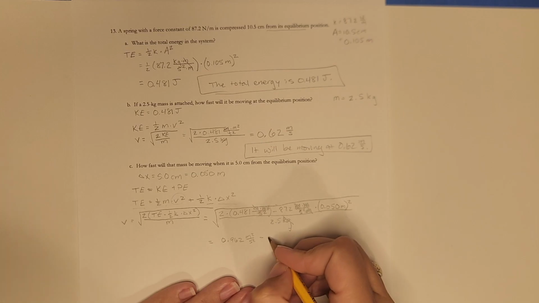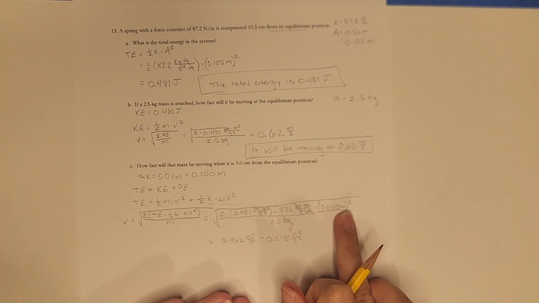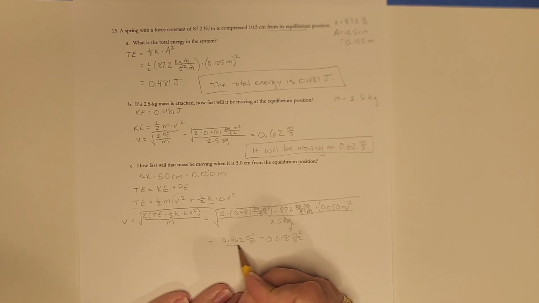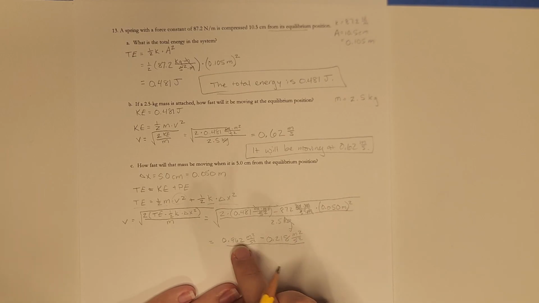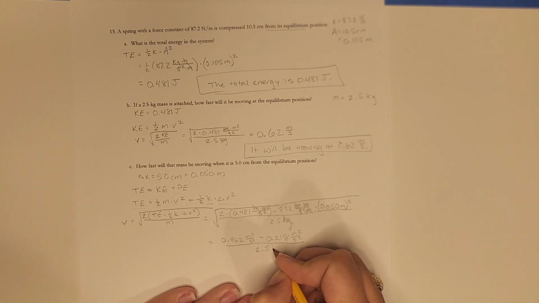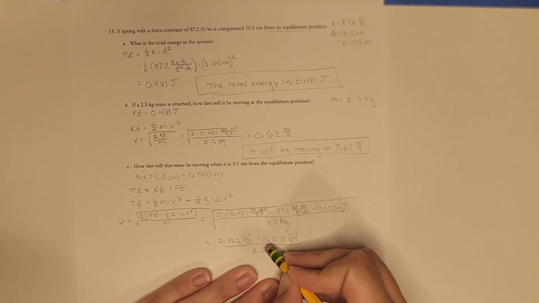Minus 0.218 meters squared per second squared, because I was able to go to 3 significant figures for both of these. So it actually would have worked either way, whether I had done this all in one straight shot or done the addition and subtraction separately, like I just did, because it goes to the thousandths place in either case. But it's always a good idea to do that just in case. Oh, and the kilograms already canceled, so I'm not going to write that here.